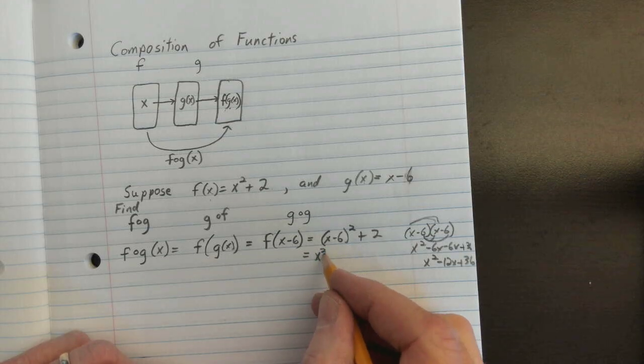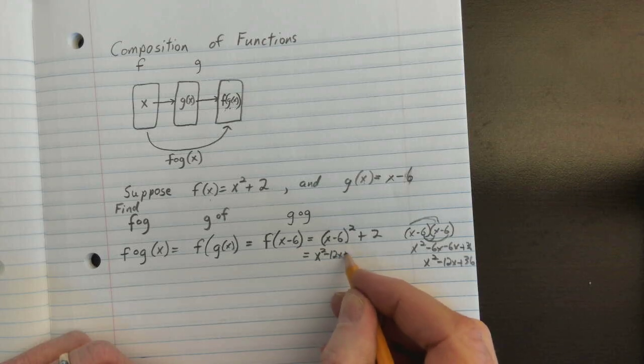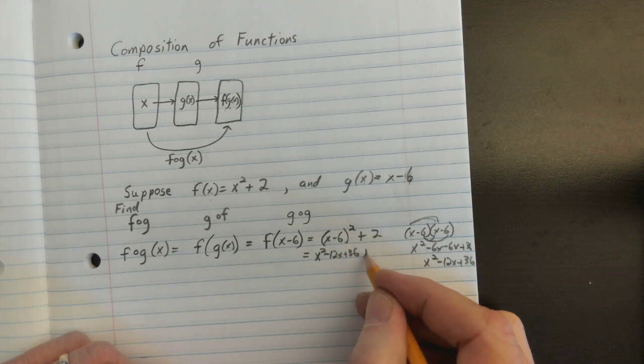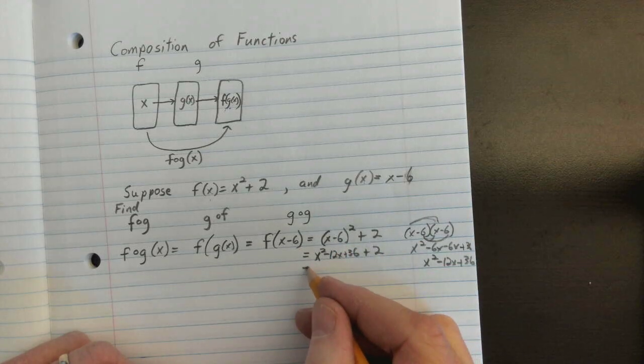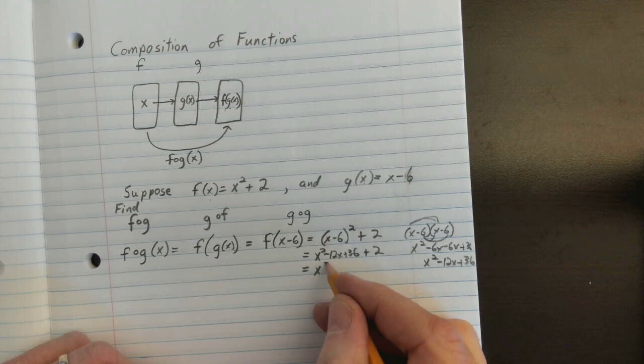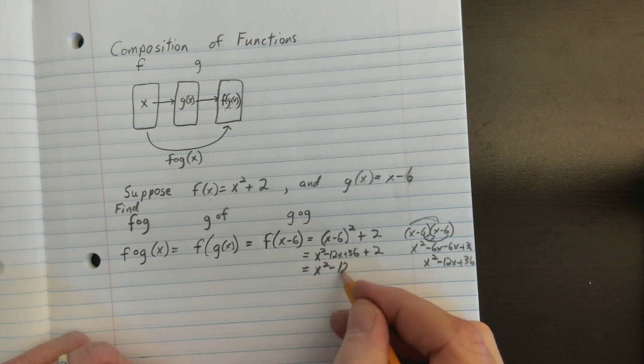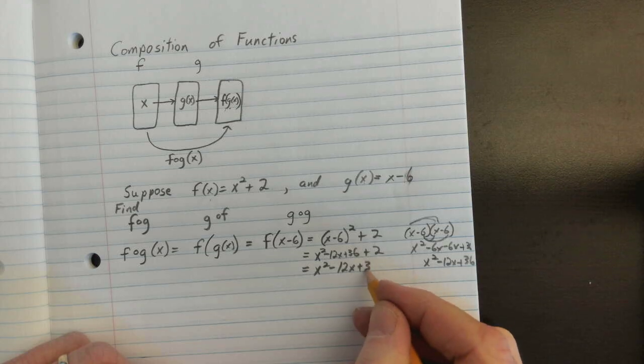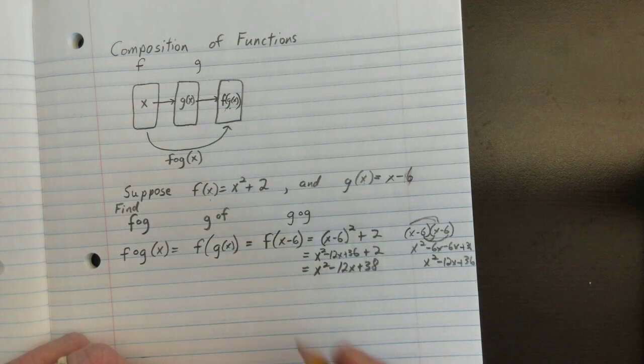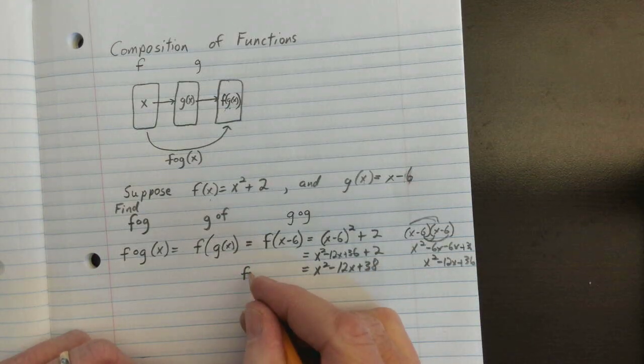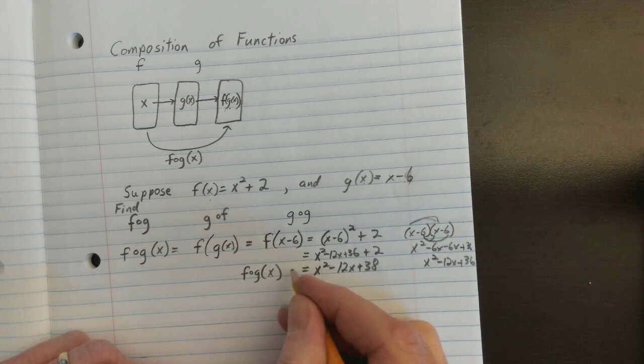That's this part. And then we'll add 2 to that. And I have x squared minus 12x plus 38. So I've evaluated that. This is f circle g of x.